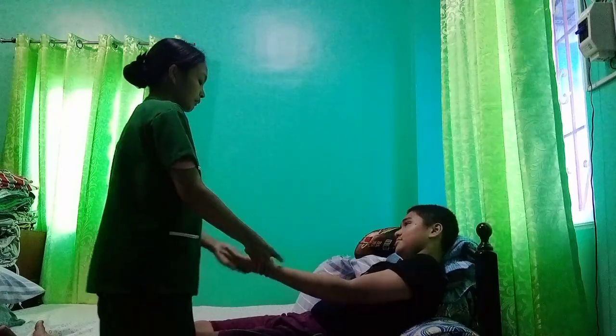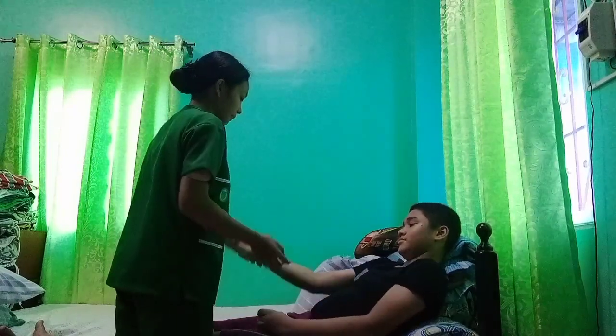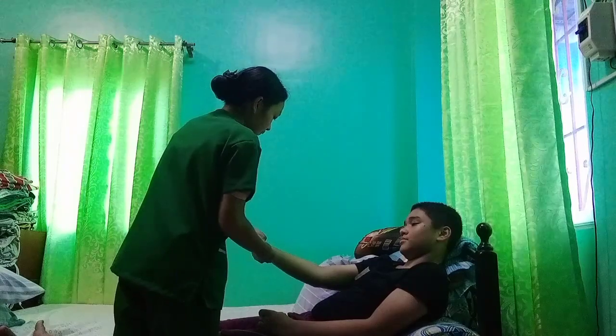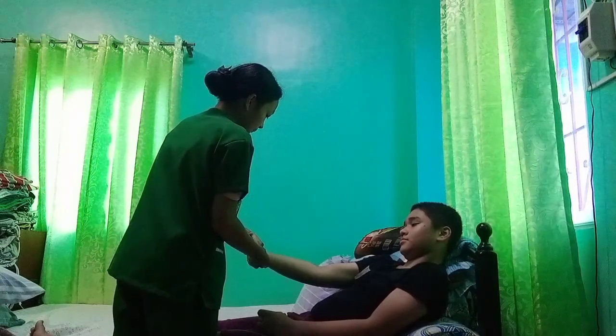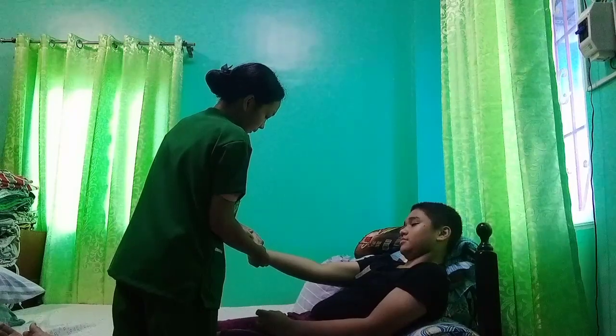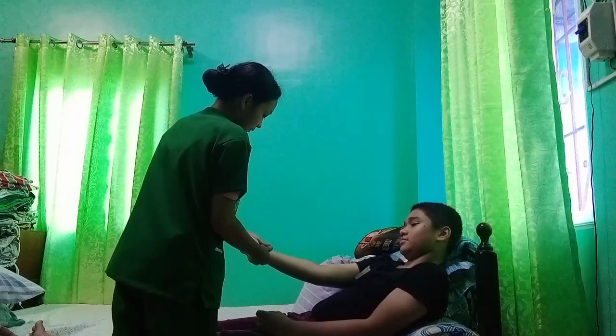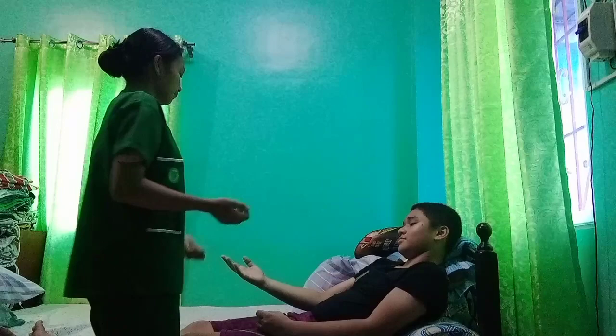Okay, so I observe the pink coloration returning back to normal. Next, close your hand. Open. Okay, I observed din yung pink coloration, which is normal. Now we are done on assessing the arms. We will proceed on the lower, which is the legs.